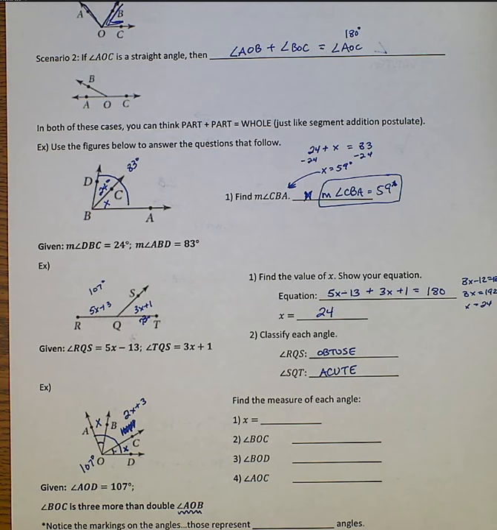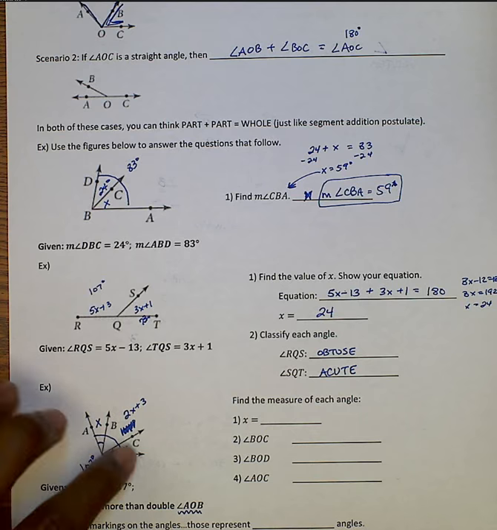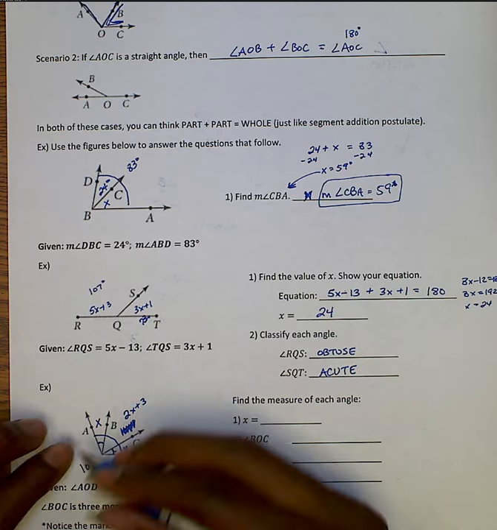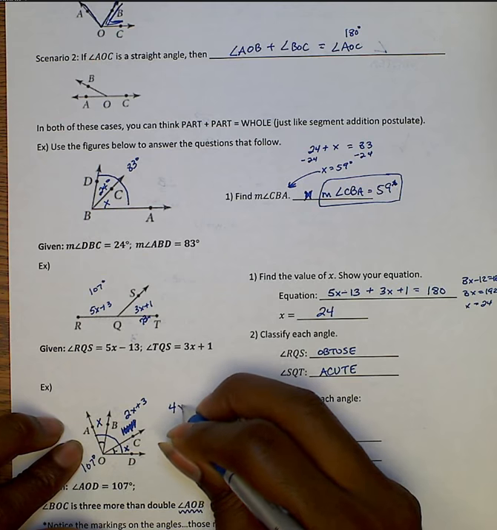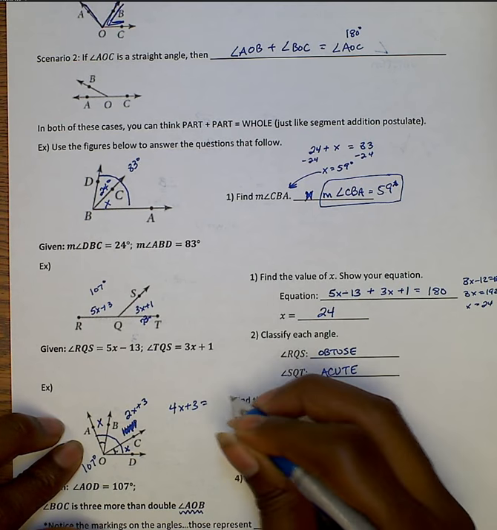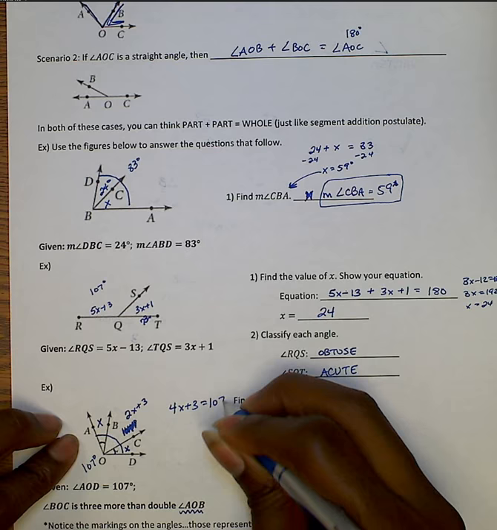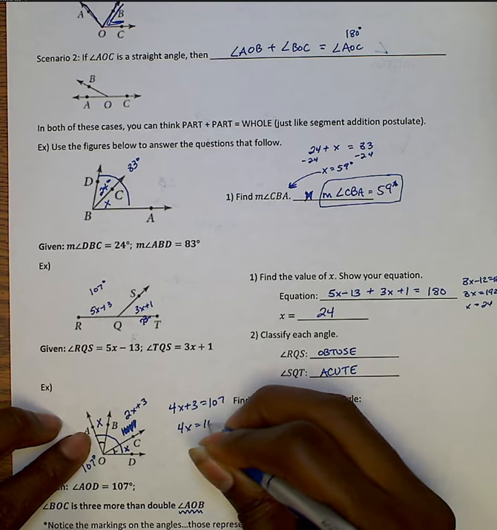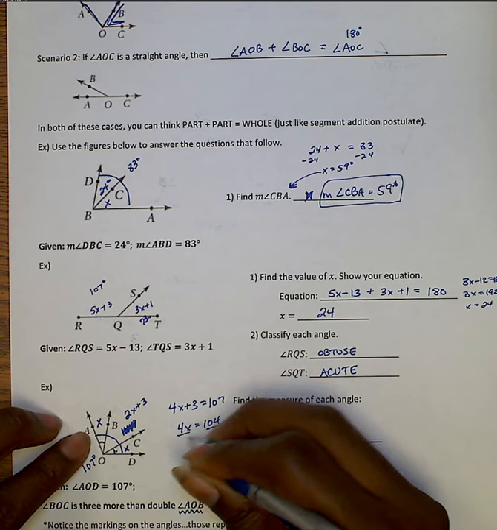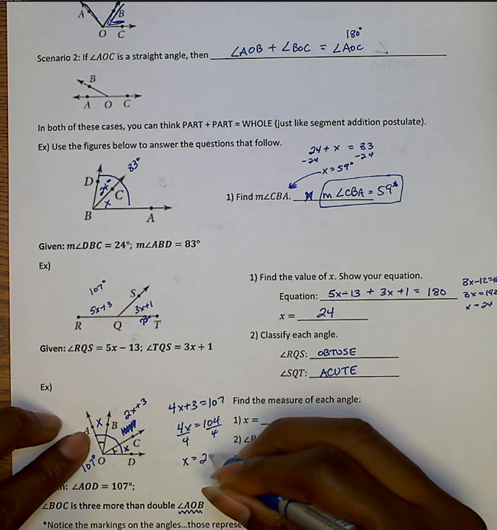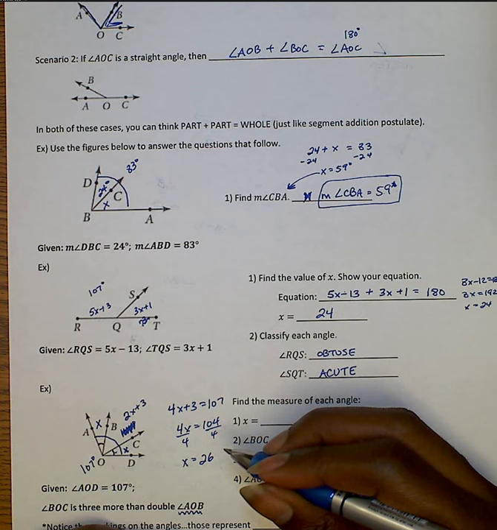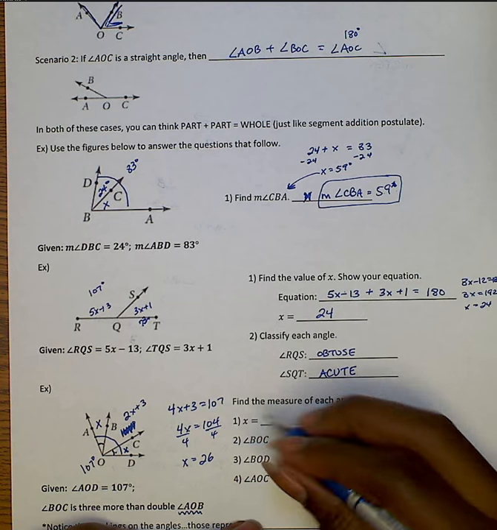And now we're going to use our angle addition postulate to figure this out, because I know that part plus part equals whole. So x plus 2x is 4x. 4x plus 3 equals 107. So 4x equals 104. Divide by 4. X equals 26.